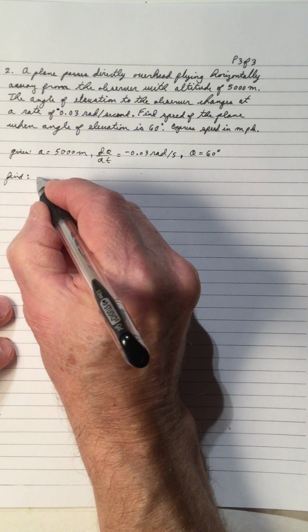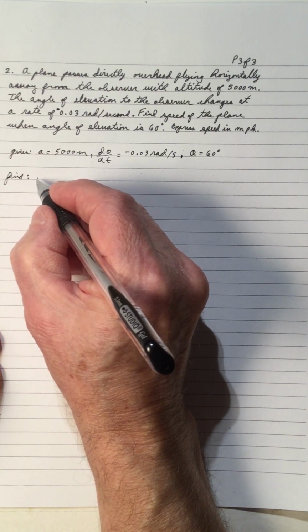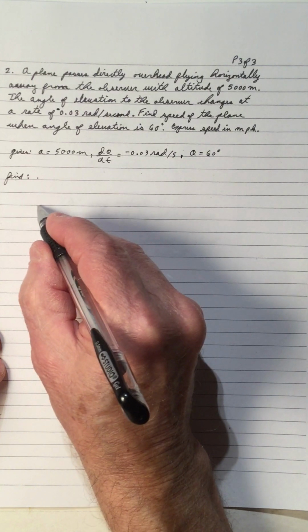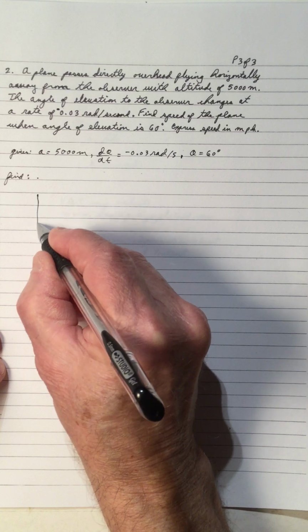So the speed of the plane is, let's look at it.